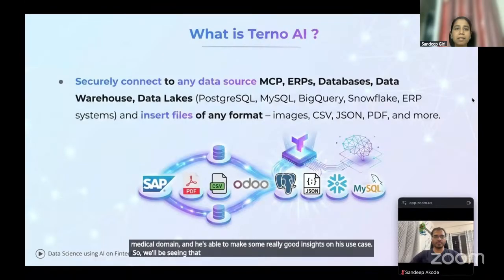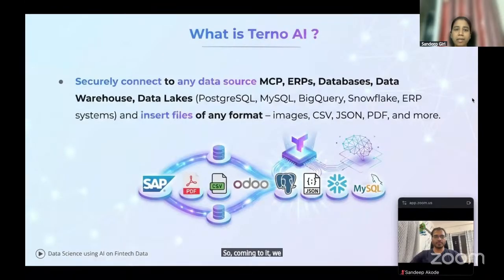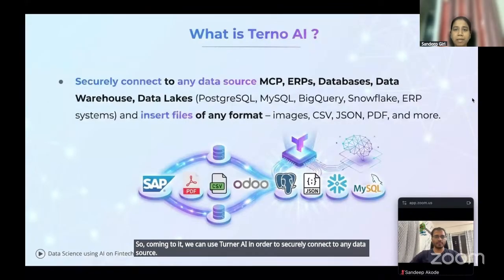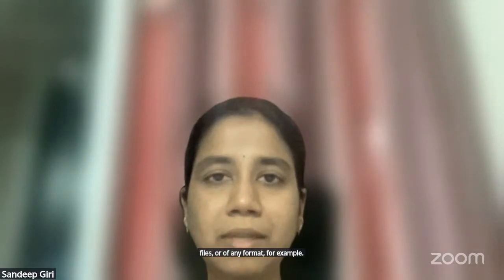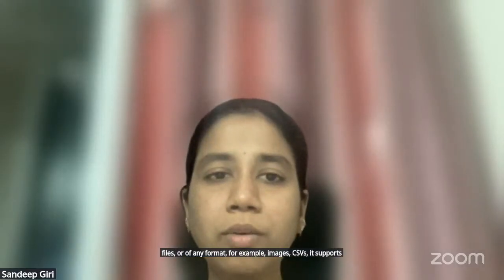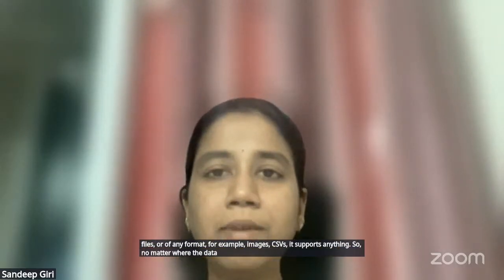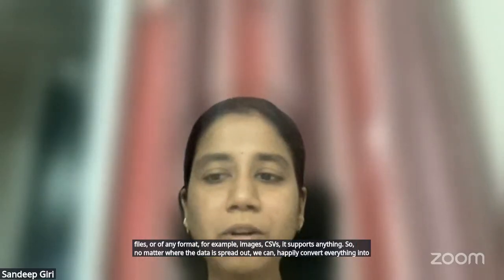So coming to it, we can use Turno AI to securely connect to any data source, be it MCP, ERPs, databases, data warehouses, data lakes, or whatever it is. It supports any kind of database like MySQL, Postgres, or anything. We can also upload files of any format, for example images and CSVs. So no matter where the data is spread out, we can happily connect everything into Turno and make all the analysis.